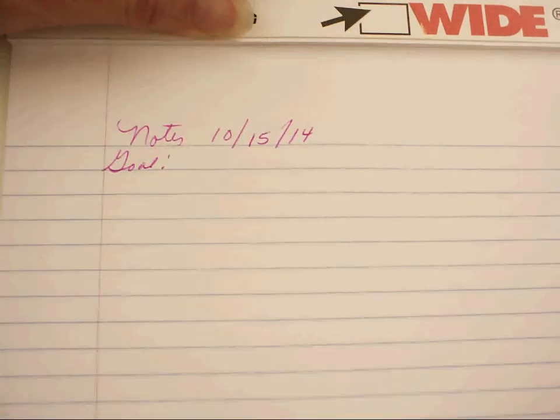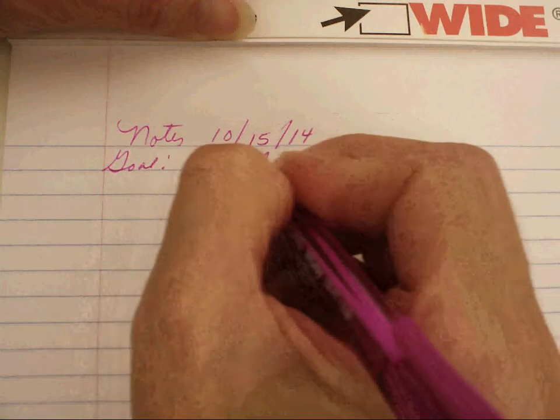Our goal today is to find out how to find an inverse.